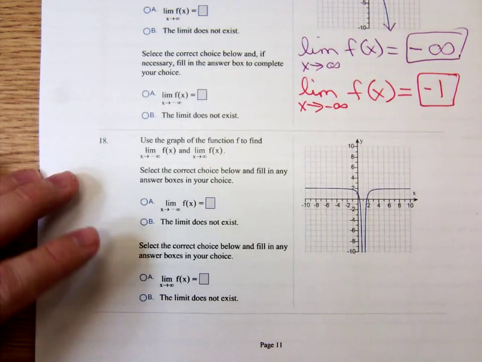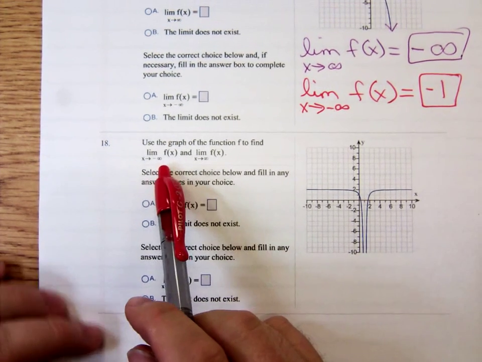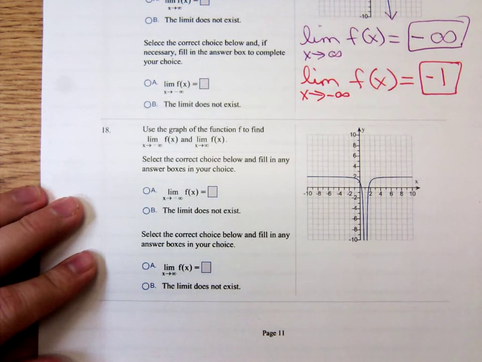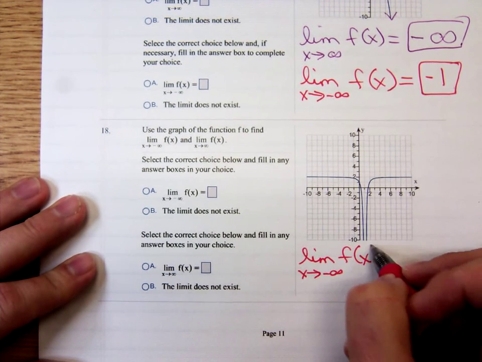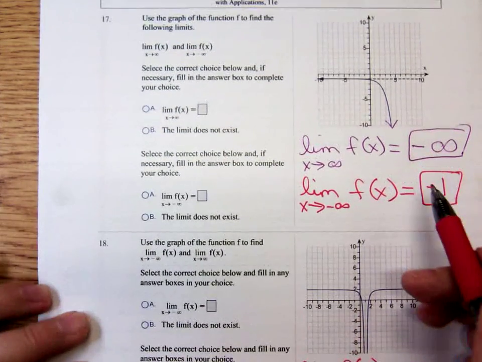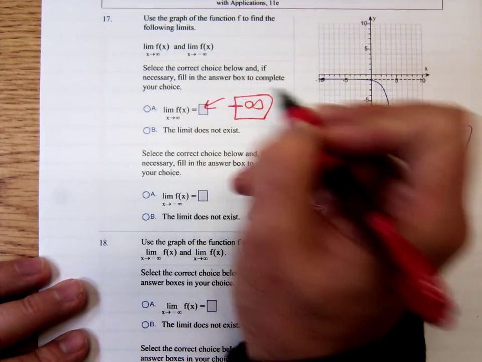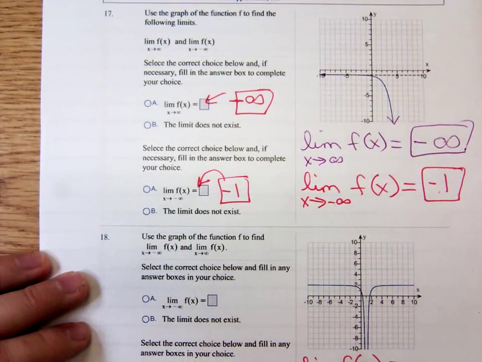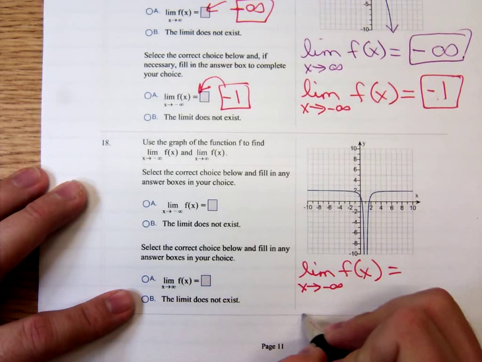Here's another one, number 18. It's another situation where we want the limit as x decreases without bound and the limit as x increases without bound. I'm going to write it out right here. The limit as x approaches negative infinity of f of x. Oh, by the way, up here we would have typed in negative infinity, and here we would have typed in negative 1. Here they want the limit as x decreases without bound, and the limit as x increases without bound.